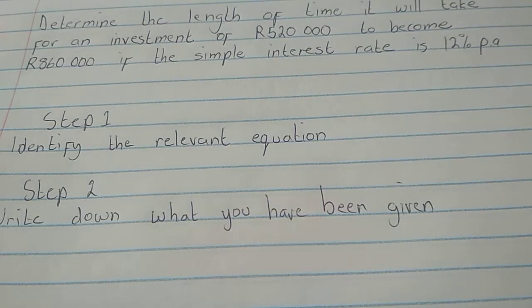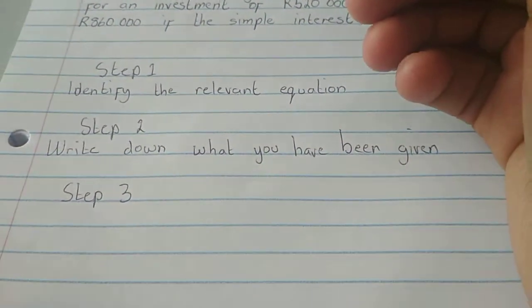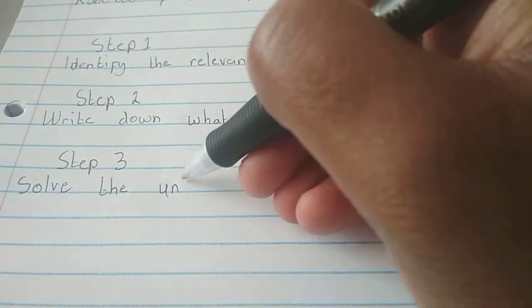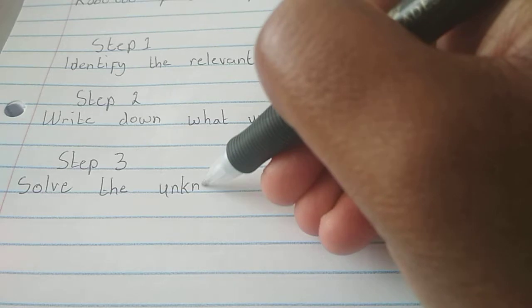Okay, write down what you've been given in the question, and then step 3, you've got then to solve the unknown. Whatever is left, then you got to solve for it.